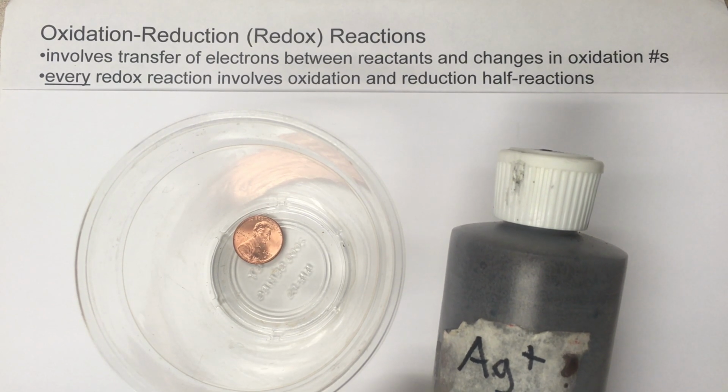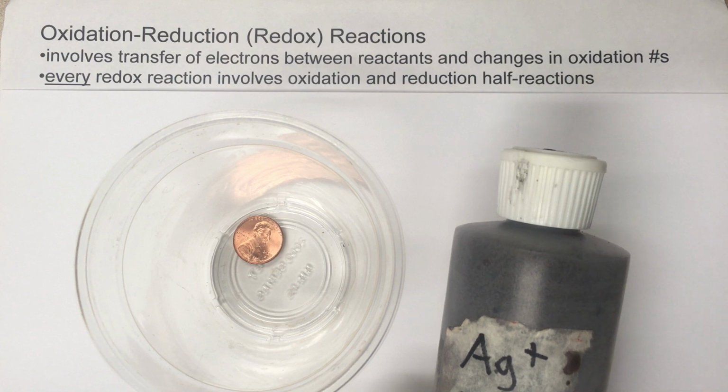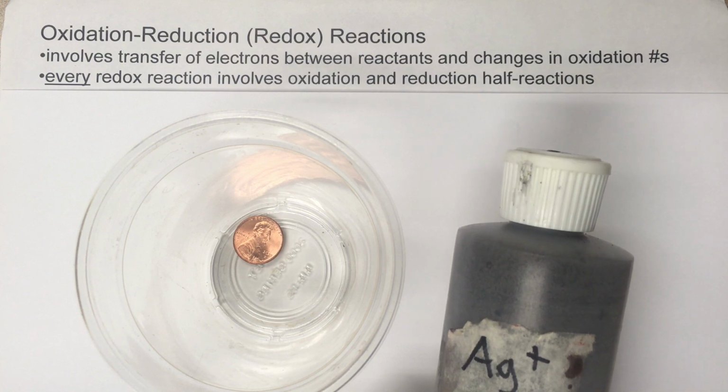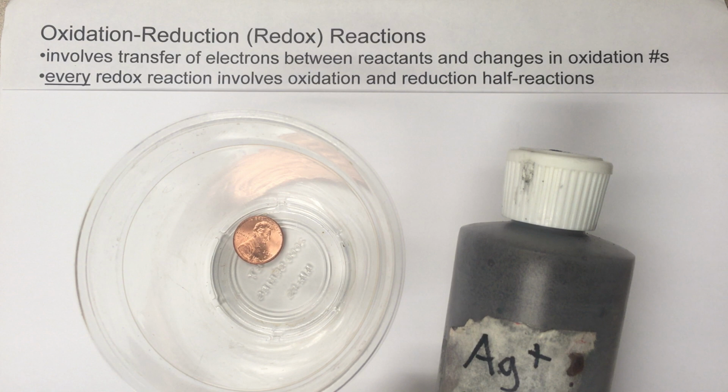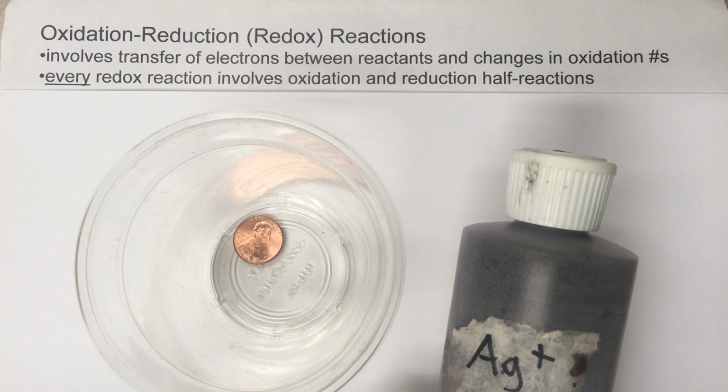We're going to talk a little bit about oxidation reduction, or redox, reactions. These reactions involve a transfer of electrons between the species in the reaction, resulting in changes in the oxidation numbers of elements in those species.